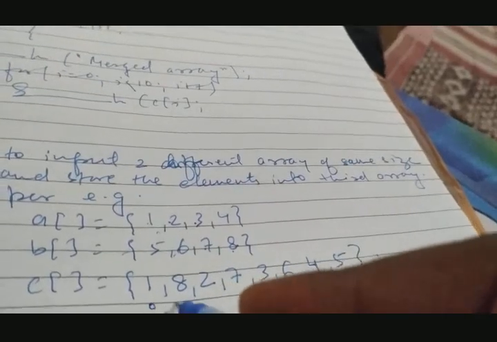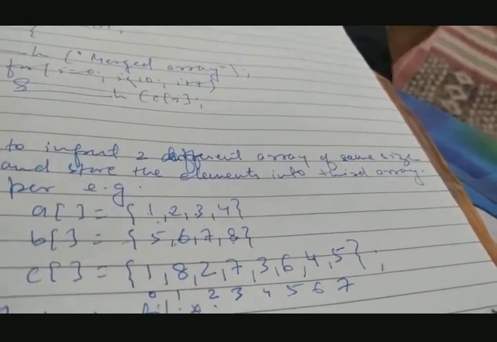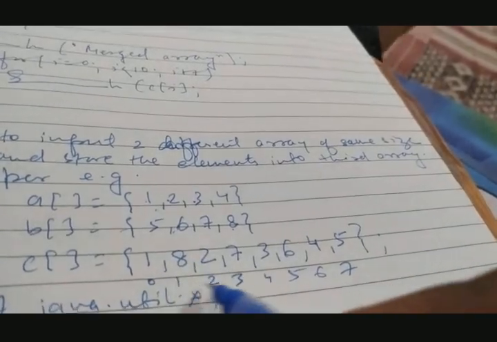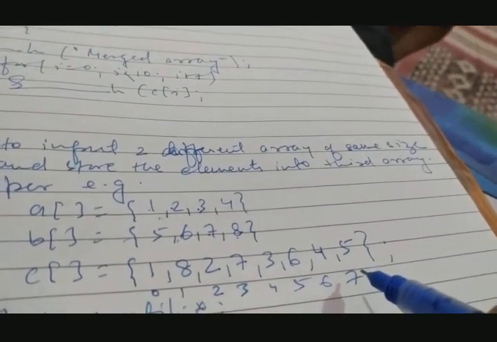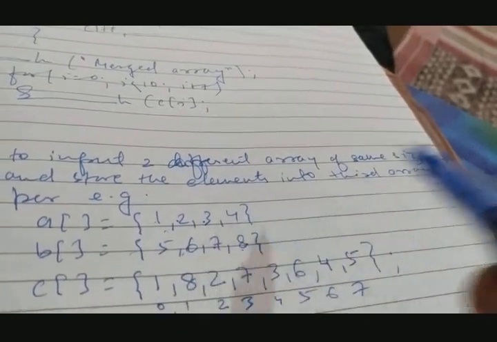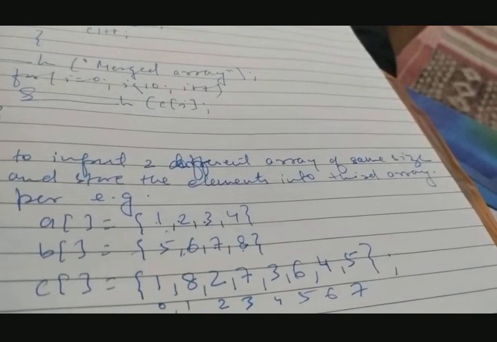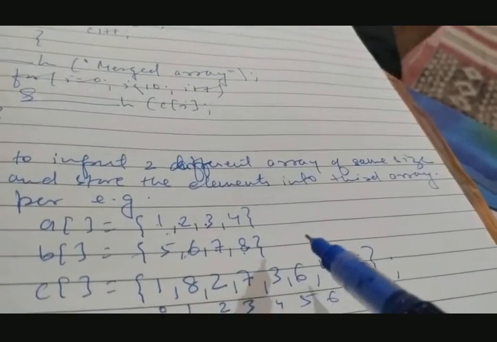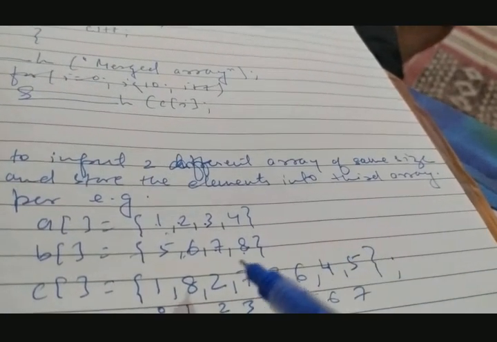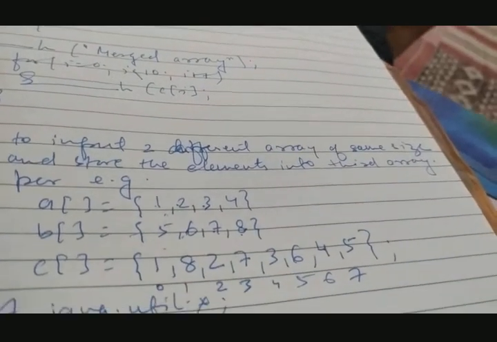So this is 0, 1, 2, 3, 4, 5, 6, 7. These are the indexes of C array. Now, I can move ahead gradually. But what about the elements of B then?